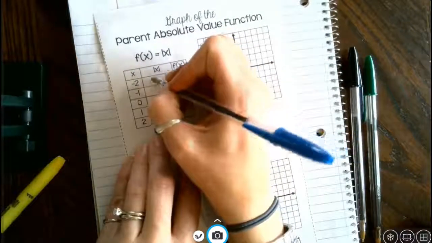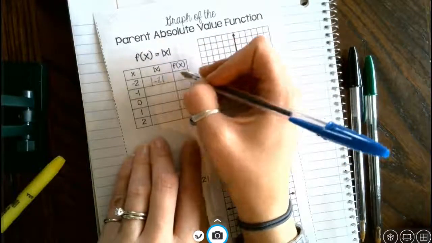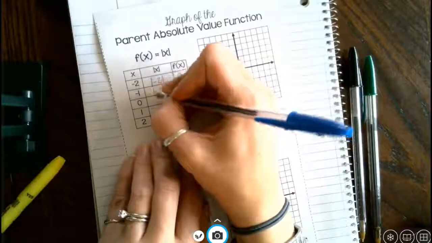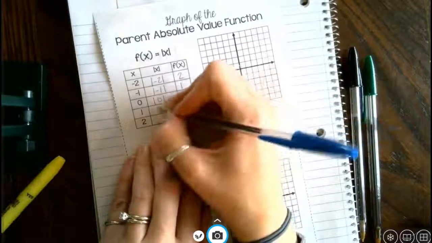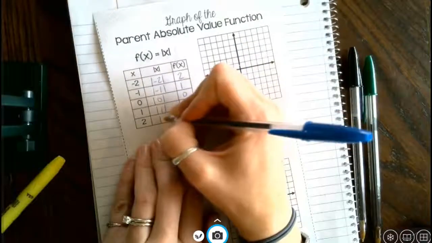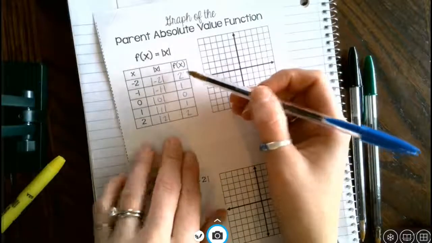Okay, so here I'm going to have the absolute value of -2, which I know is 2 jumps away from 0. Again, the absolute value of -1 is 1. The absolute value of 0 is 0. The absolute value of 1 is 1. And the absolute value of 2 is 2. So now I have some points that I can go ahead and graph.